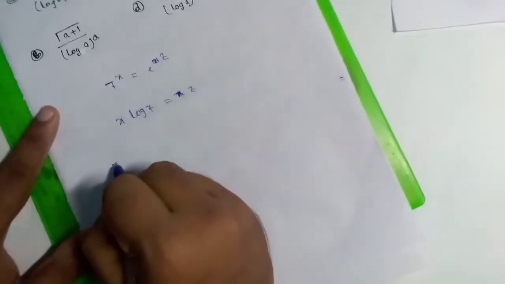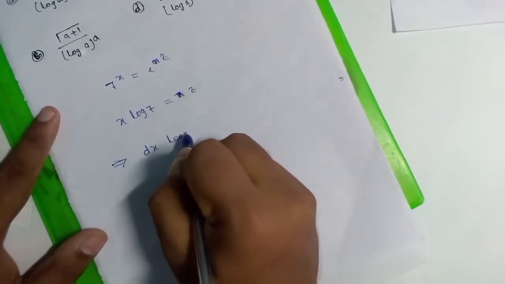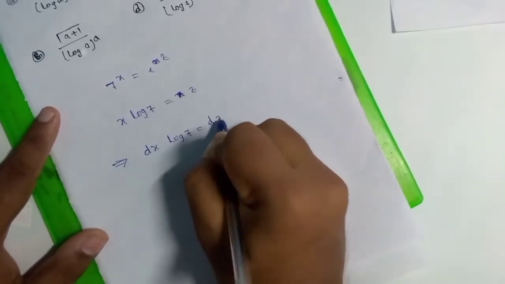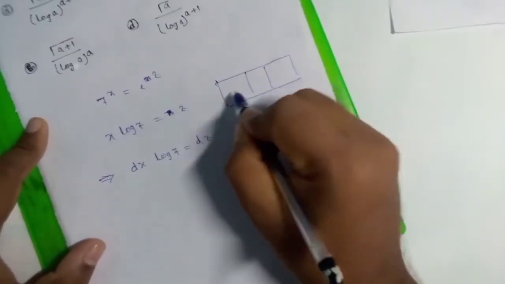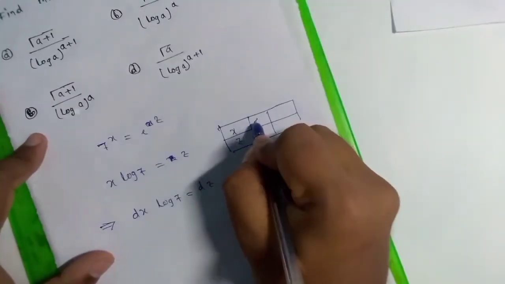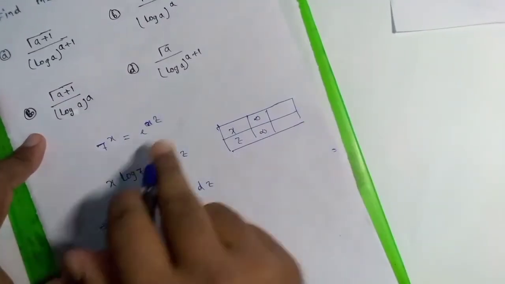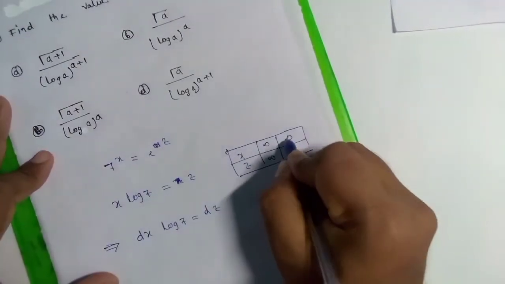So if we differentiate it, we get dx log 7 equals dz, and if we change the limit, when x is infinity, z is also infinity, and when x is 0, z is also 0.